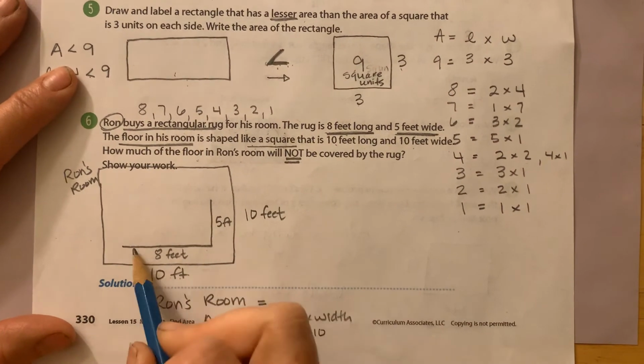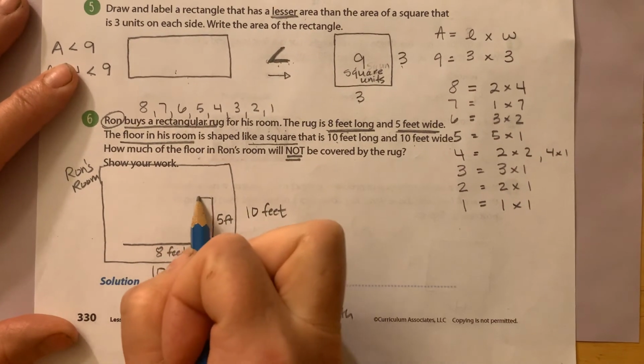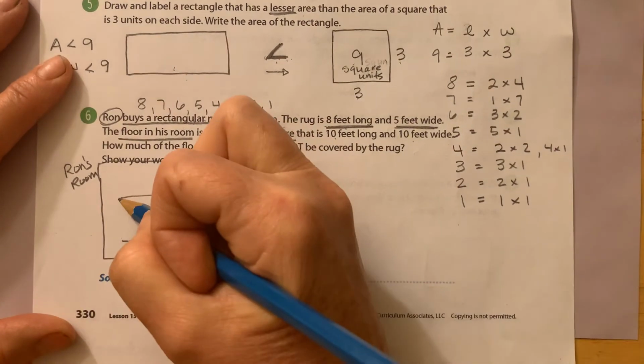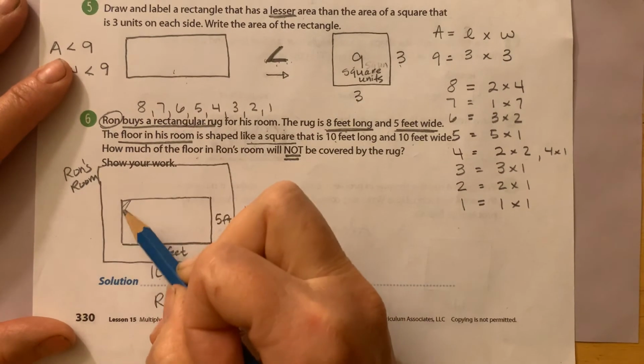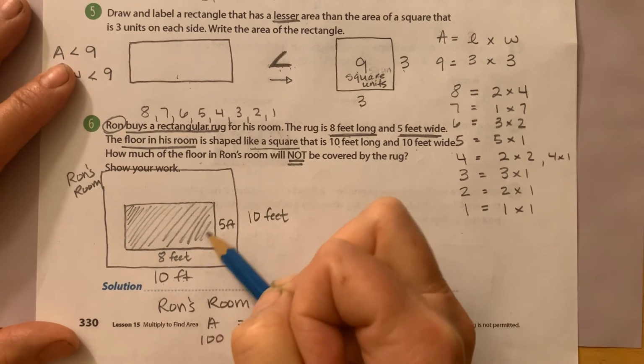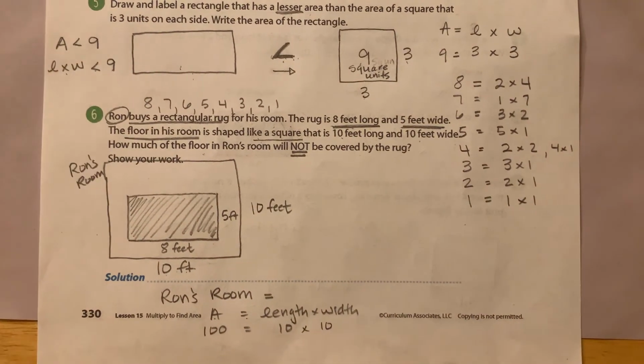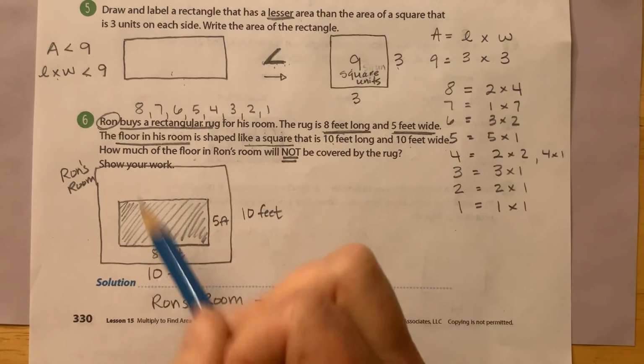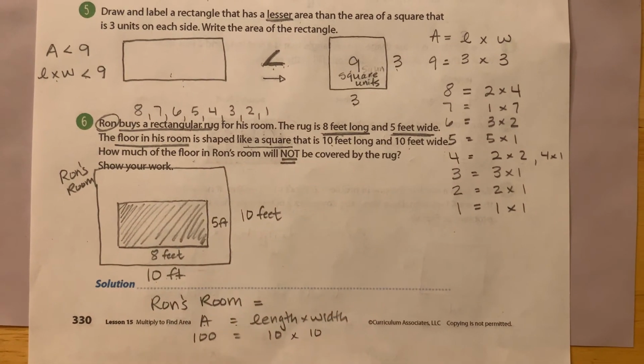Now, I've sketched my length and my width. I just close it up and make it a rectangle. Now, remember, this is his rug. Right? So can you kind of visualize this in your room? If you have a room that's square, and then you lay down a rectangular rug.